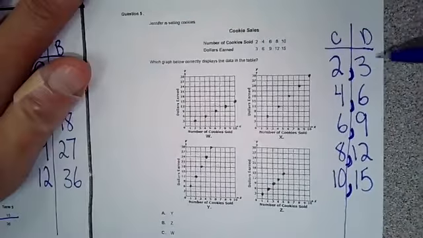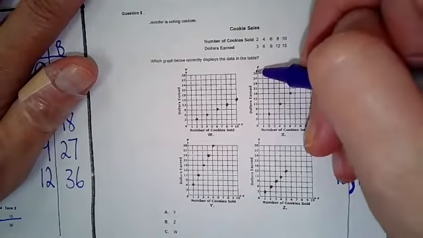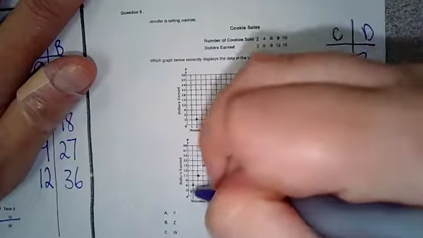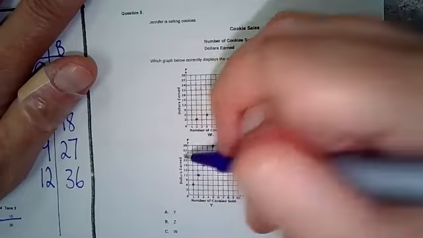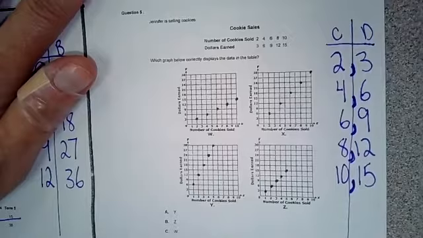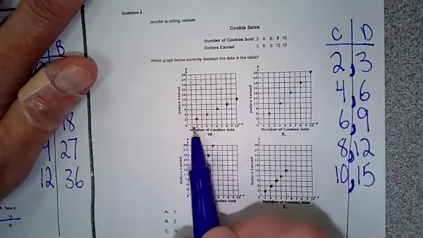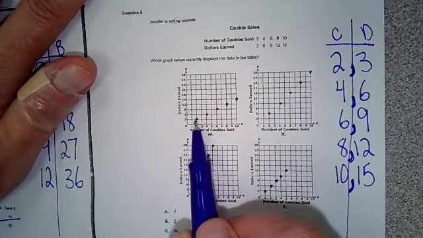All right, so let's see. I'm looking for the one that runs 2, jumps 3, but you got to pay attention to the scale, because the scale on the side of these goes up 3, 6, 9, 12, 15, 18, 21. So you got to pay attention to the side. The first point is run 2, jump 3. Run 2, jump to 3, and that is 3, so that one works.